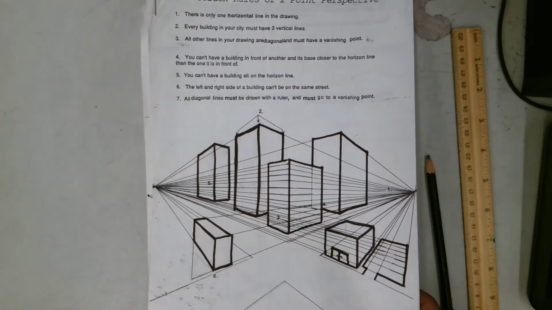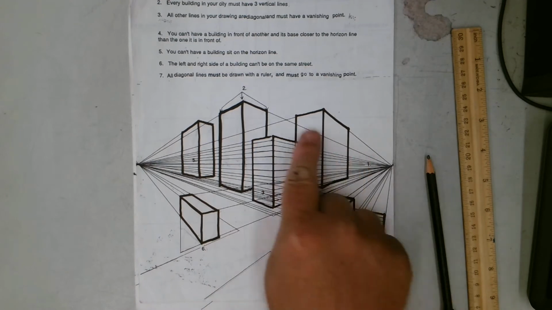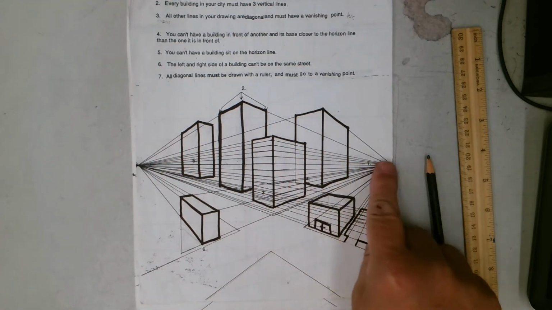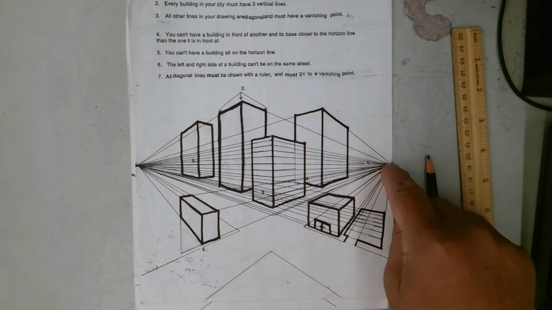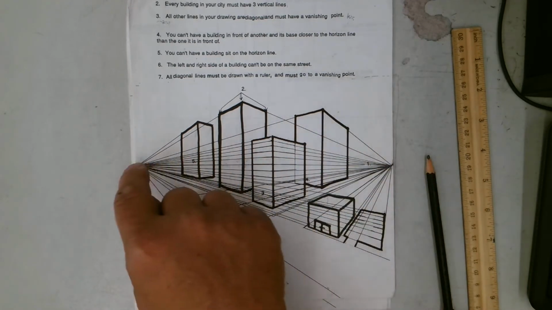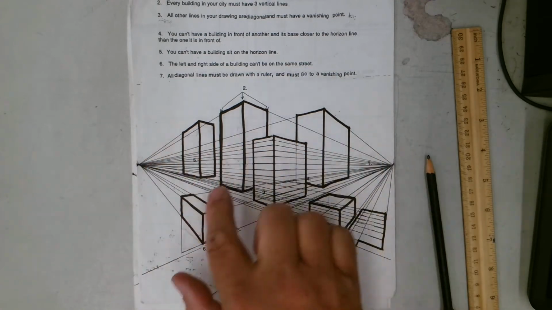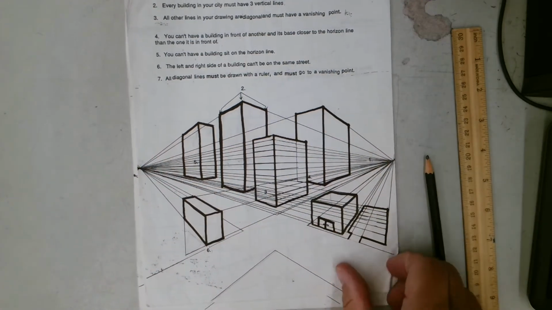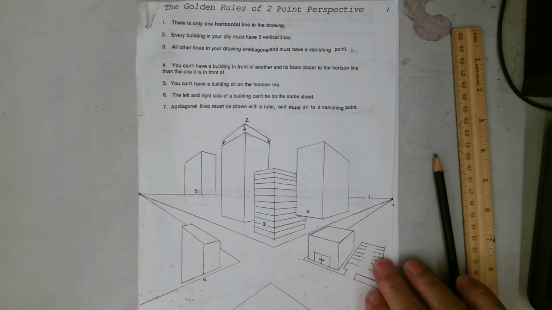I always use this little example here to prove this point. All these lines, they're the diagonal lines. Look at them, they're all going there. If I put windows on this, all the windows on the right side would go to the right vanishing point. All the windows on the left side would go to the left vanishing point. You can see every line goes to a vanishing point, the left one or the right one, every single time. Alright, so there's all of our rules.